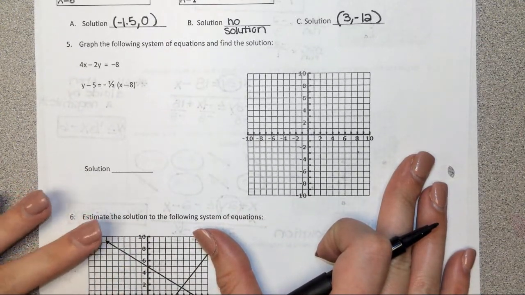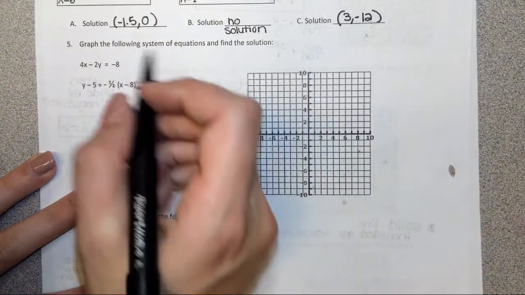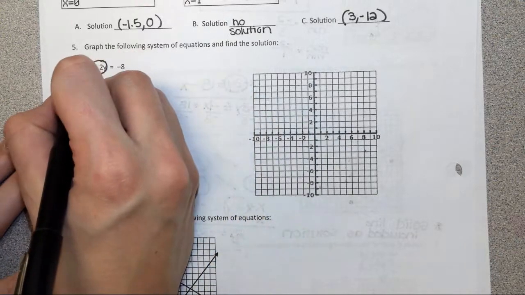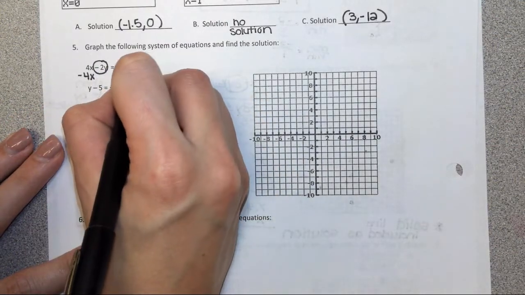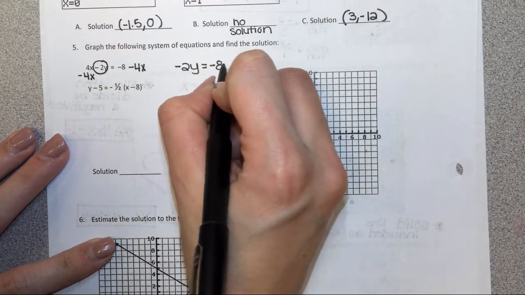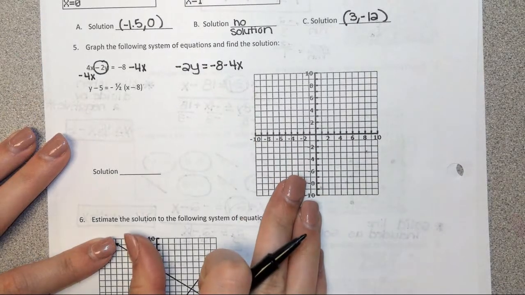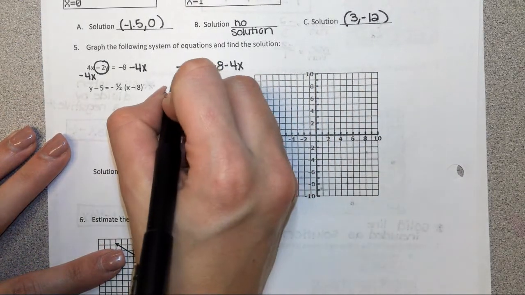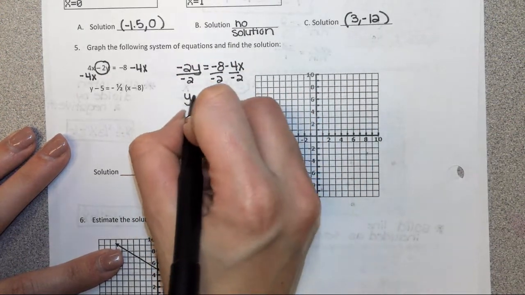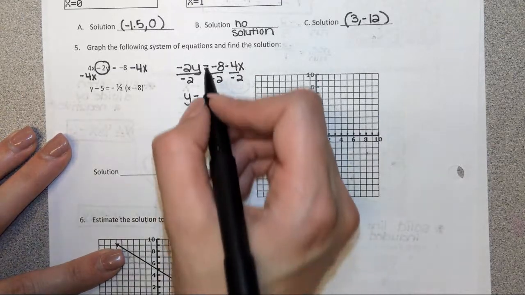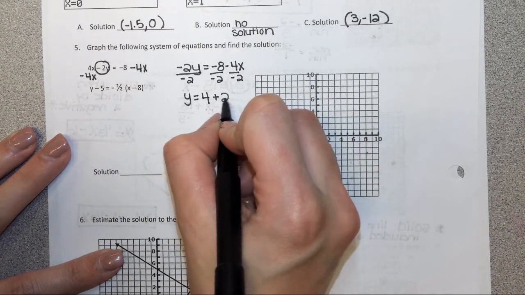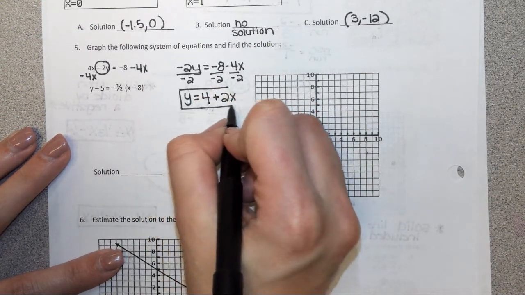Five, graph the following systems of equations and find the solution. So you have to solve for y to be able to find the solution. So we're going to isolate y, side by side. So we have a -2y equals a -8 minus 4x. And then the final step is to divide. So we're going to divide each part by -2. So y equals -8 divided by -2 is a +4. -4 divided by -2 is a +2x. So here's one equation.